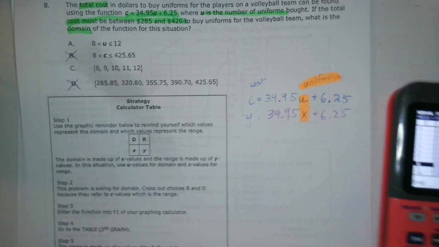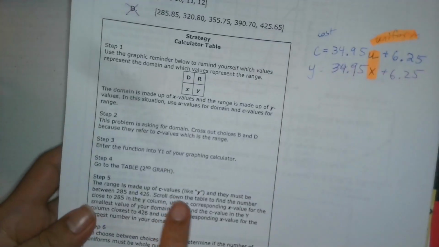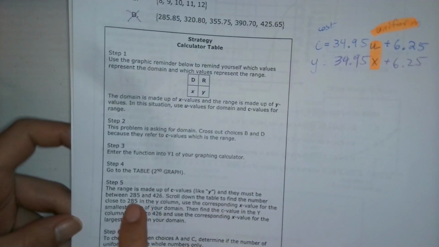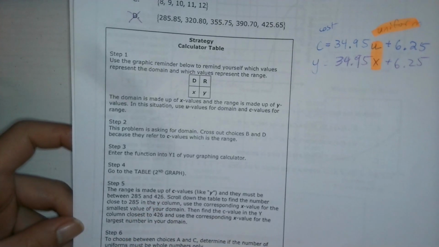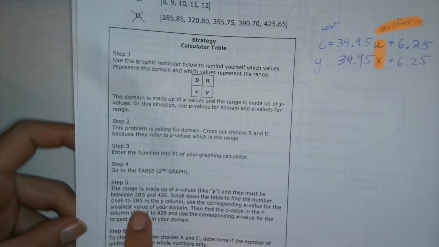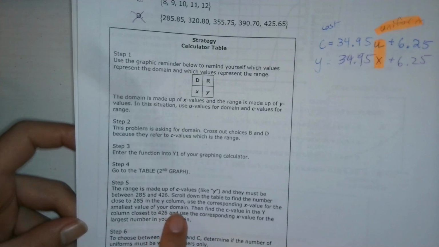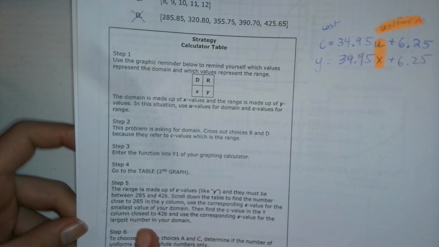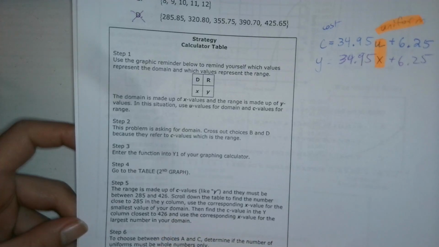Hold on, let me continue reading this. The range is made up of C values like Y, and they must be between 285 and 426. Sorry, I'm very tired. I'm going to do my best. Scroll down the table to find the number closest to 285 in the Y column. Use the corresponding X value for the smallest value of your domain. Then find the C value in the Y column closest to 426 and use the corresponding X value for the largest number in your domain.